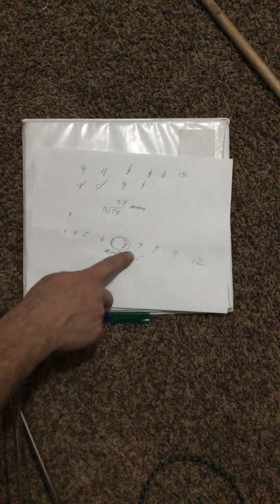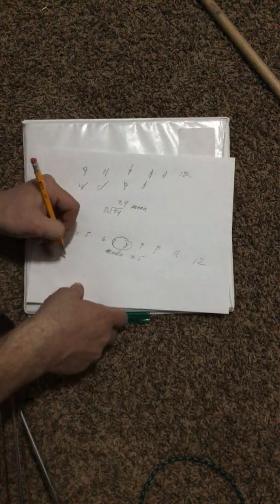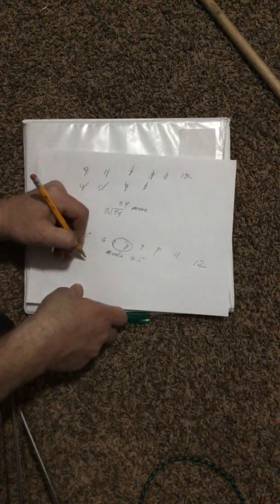To find mode, I'm just looking for the number that is represented the most. In this case, I have 2 9s. I don't have 2 of anything else. So my mode is going to be a 9, only because it is the most.